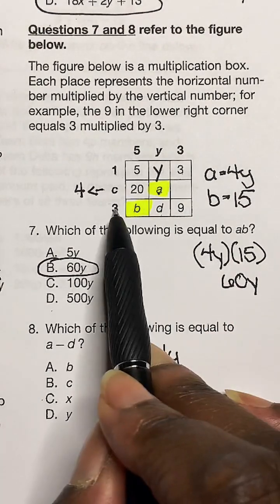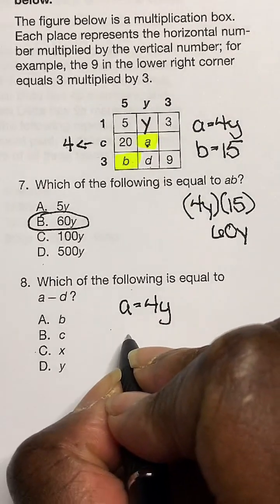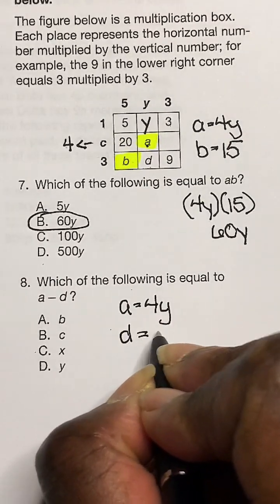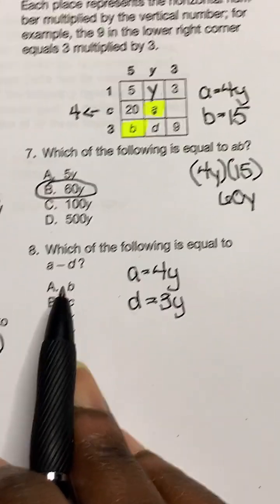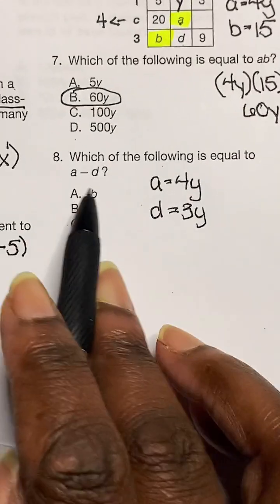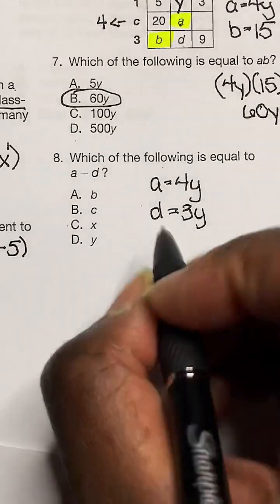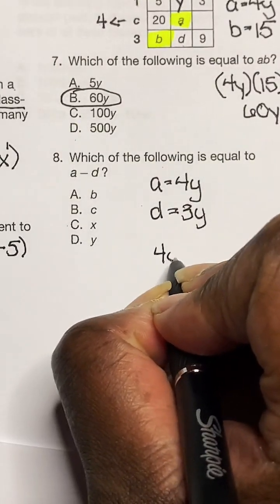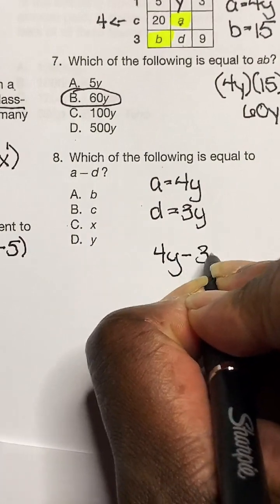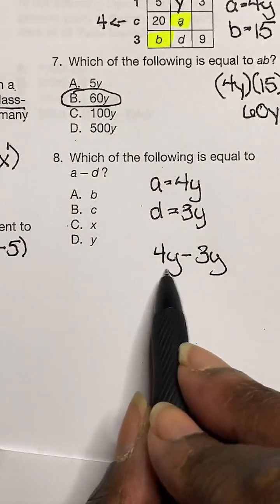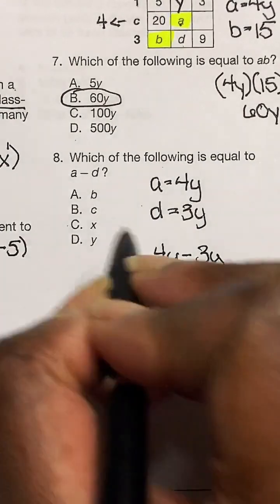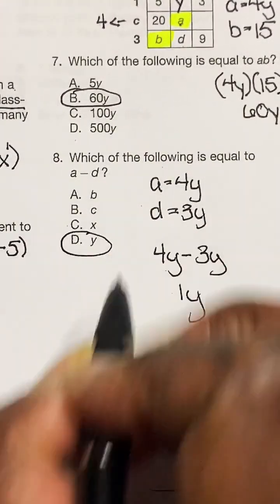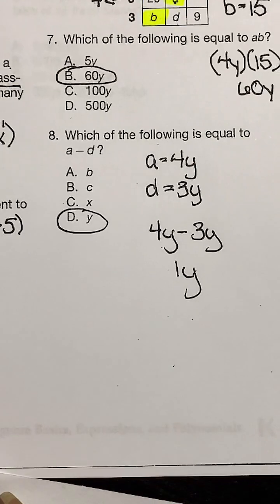And y times 3 is just simply 3y. So if they want me to do A minus D, they want me to do 4y minus 3y. So 4y minus 3y will give me 1y, and 1y is exactly the same as saying y.